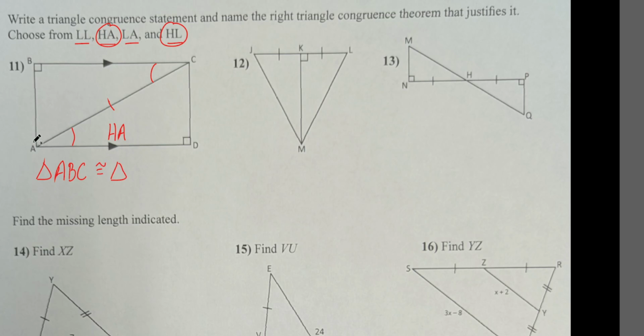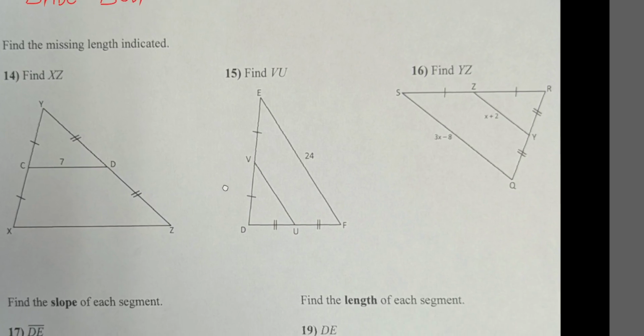Now if I start at A, where am I going to start off over here? I'm going to start off with C. Then I'm going to go C, then B, which is the right angle. D is the right angle here. So I go C, D, A. All right? So that's how I would do that. Again, 12 and 13 are kind of like this. So let's just move on since I only got 5 more minutes.